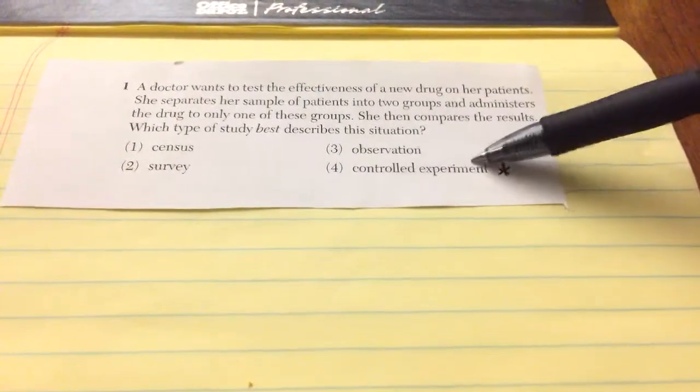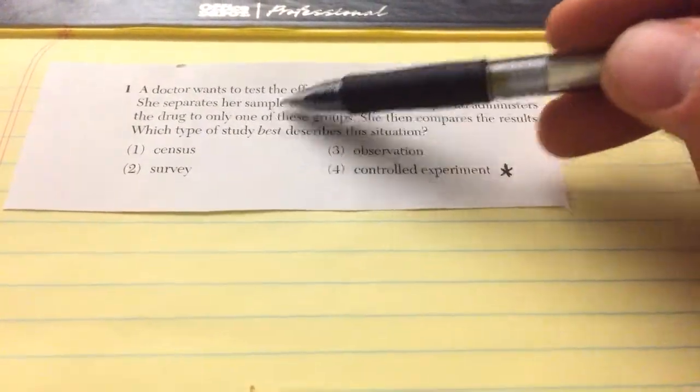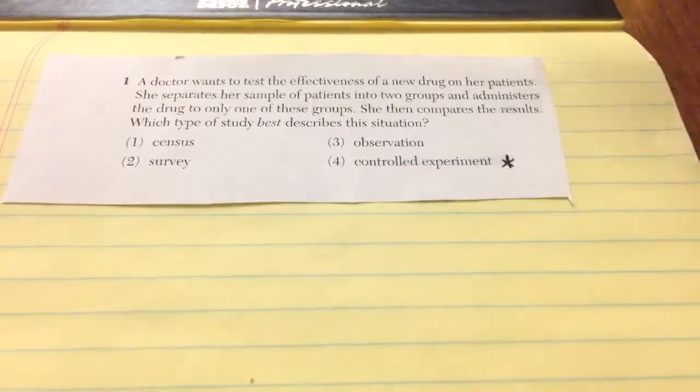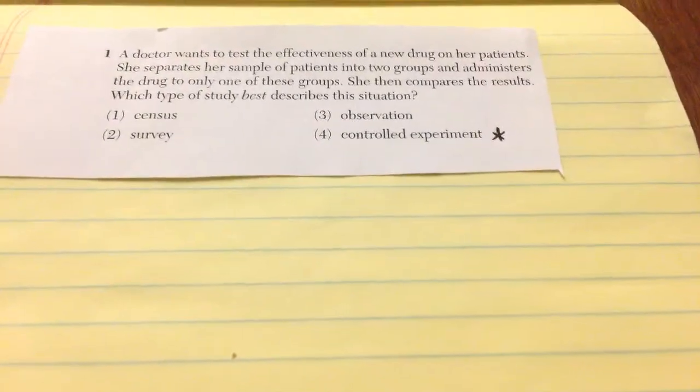A controlled experiment is basically splitting these people into two groups, controlling one side, and then making some type of conclusion.